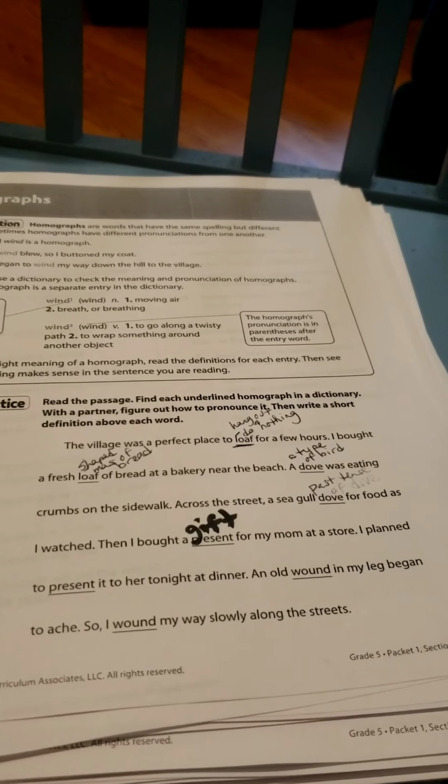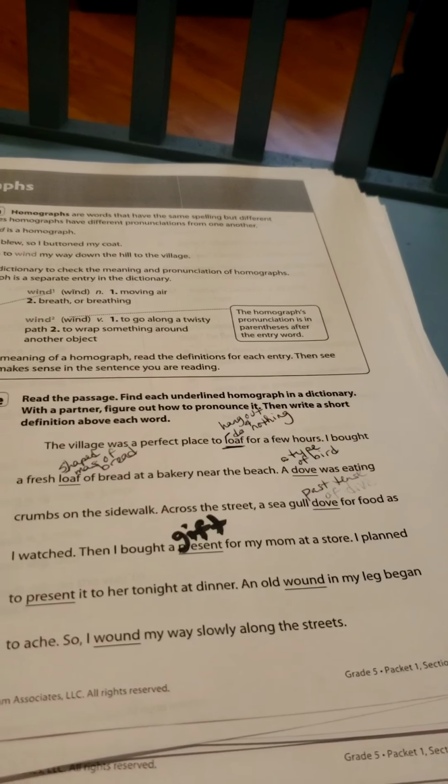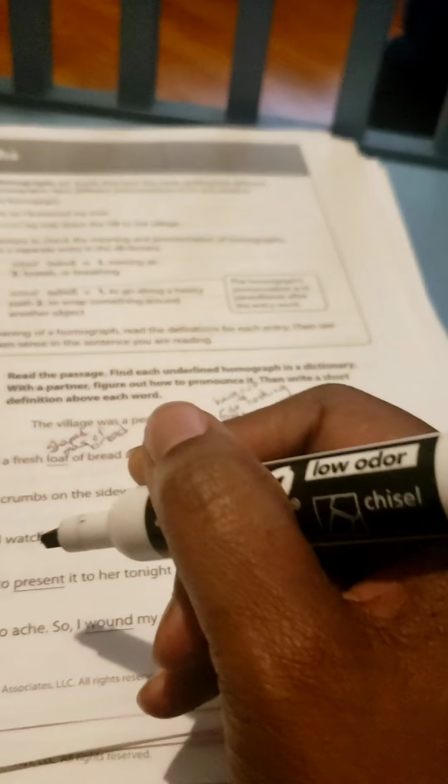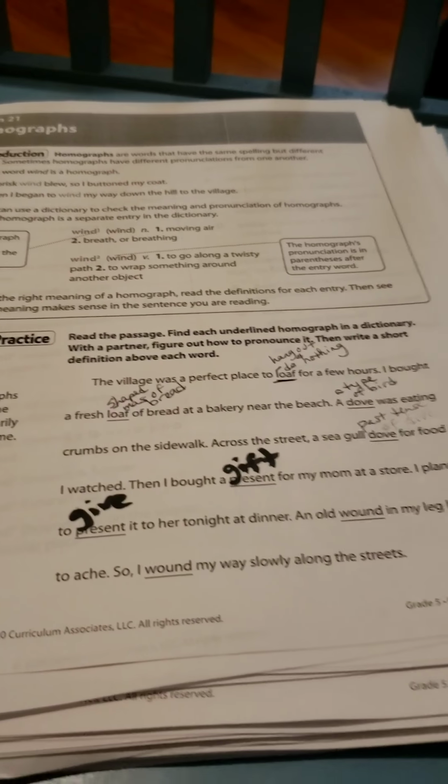Then I plan to present it to her tonight at dinner. And we can be real simple with that. Present means to give it to her, okay? You present something, you give it to someone, or you hand it to them, all right?